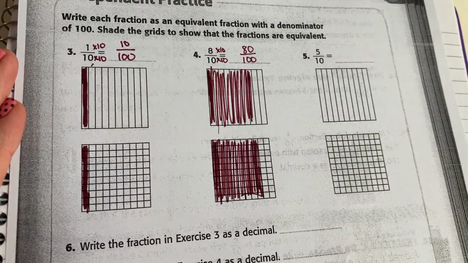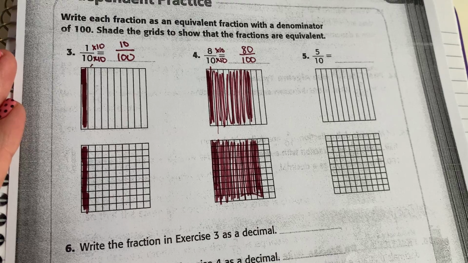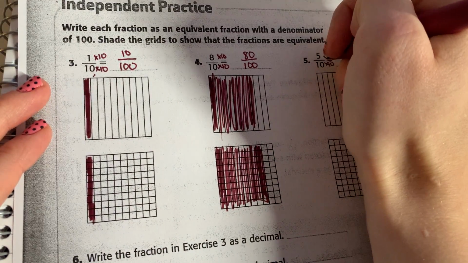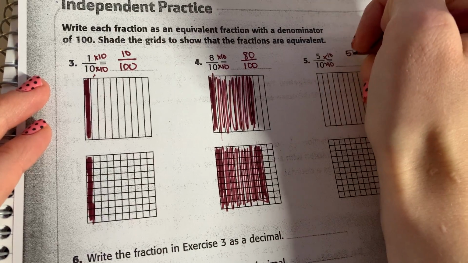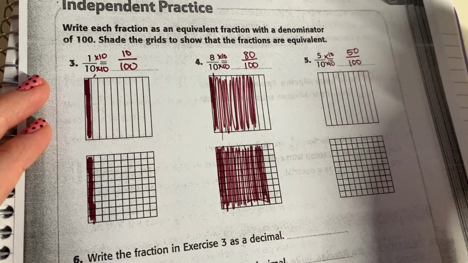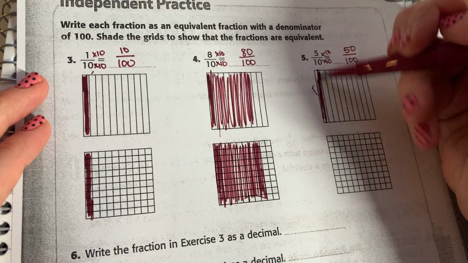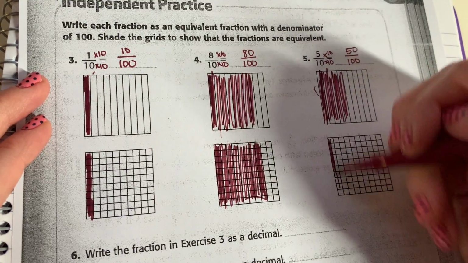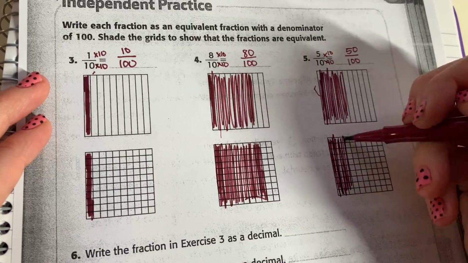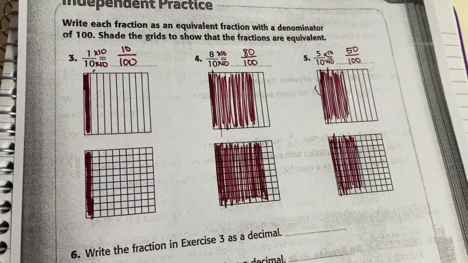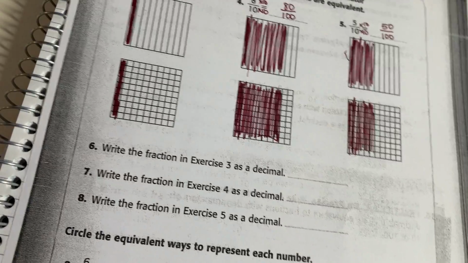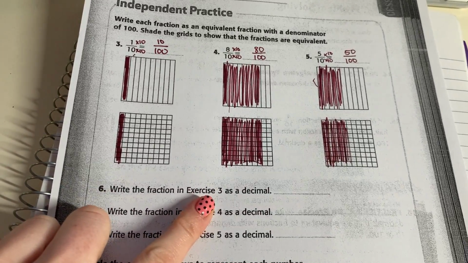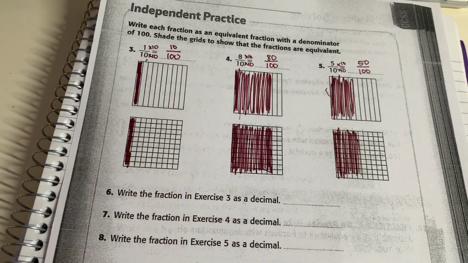Go ahead and do number 5 on your own. You're doing the same thing. All right, 5/10 times 10 on the top and the bottom gives me 50 100ths. That's going to be 5/10, 2, 3, 4, 5, and 50 hundredths. They are equivalent.